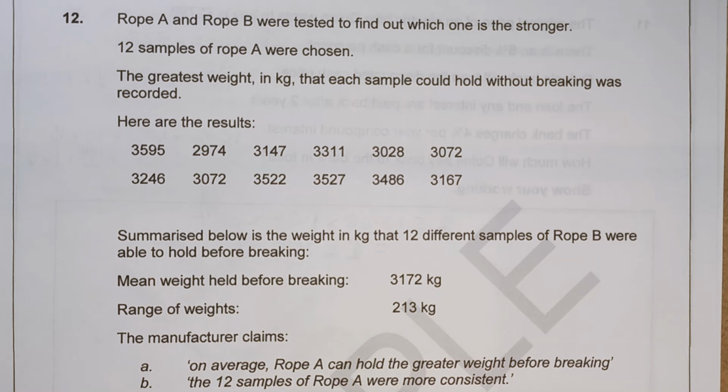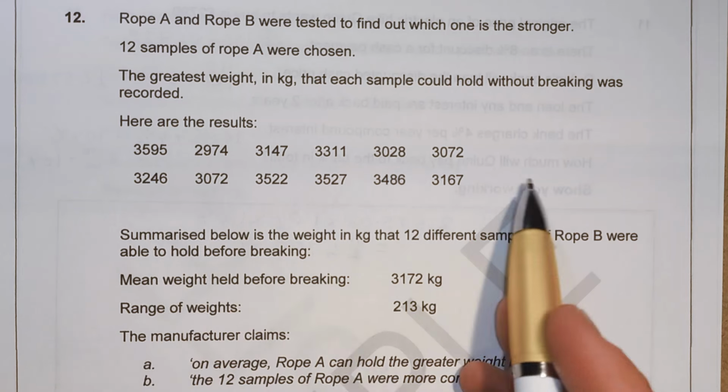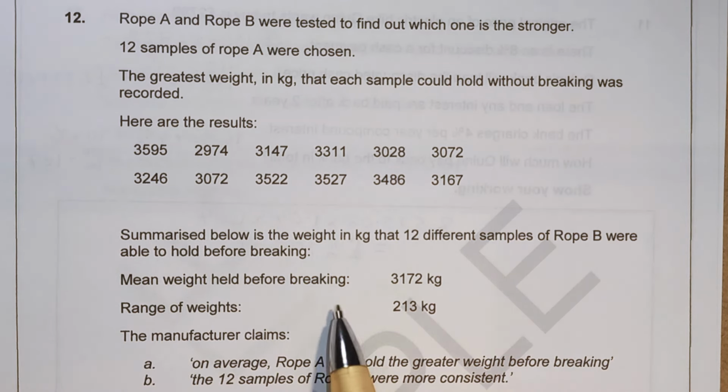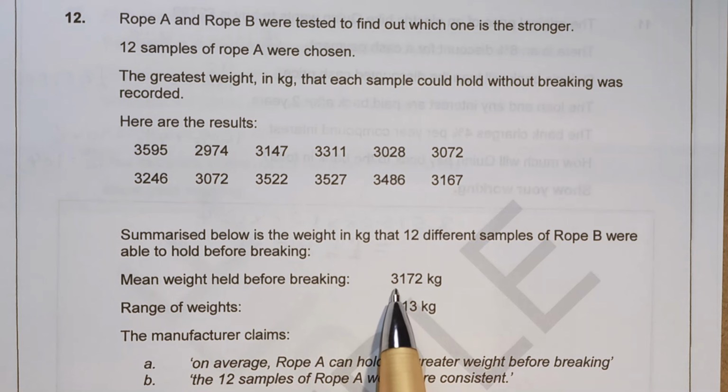Okay. Question 12. Rope A and rope B were tested to find out which one is the stronger. 12 samples of rope A were chosen. The greatest weight in kilograms that each sample could hold without breaking was recorded. Here are the results. Summarised below is the weight in kilograms that 12 different samples of rope B were able to hold before breaking. We've got the mean weight held before breaking, 3,172 kilograms, and the range of weights is 213 kilograms.